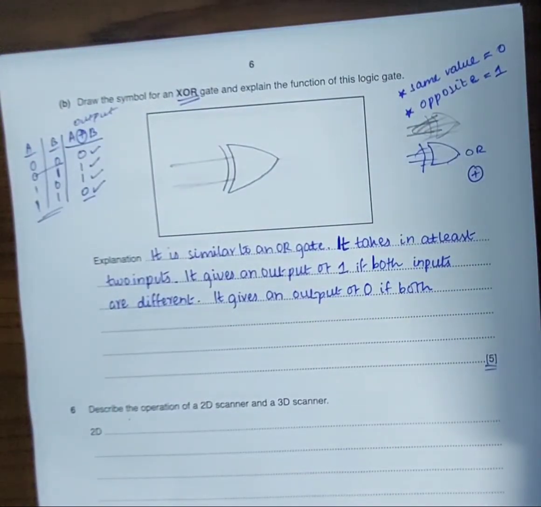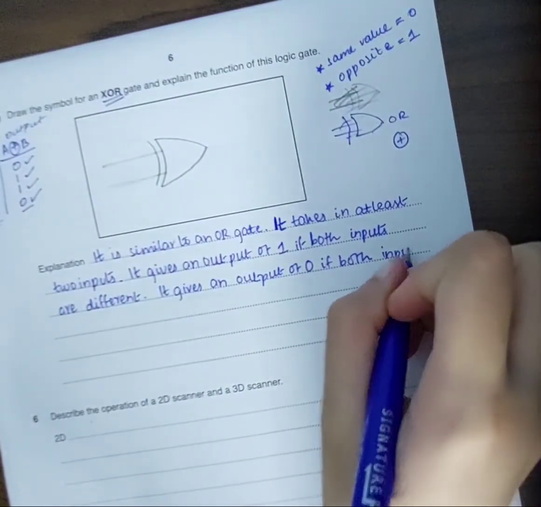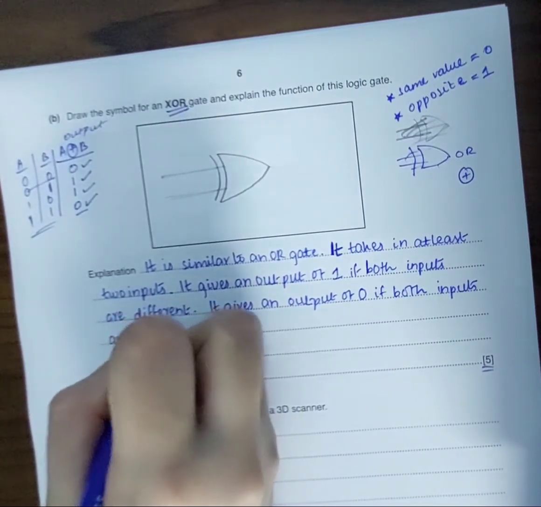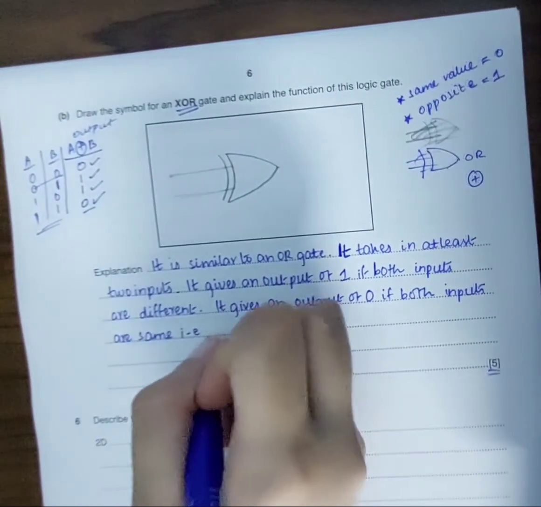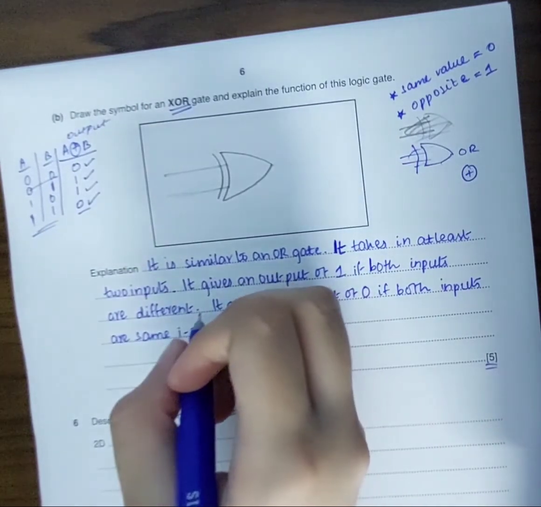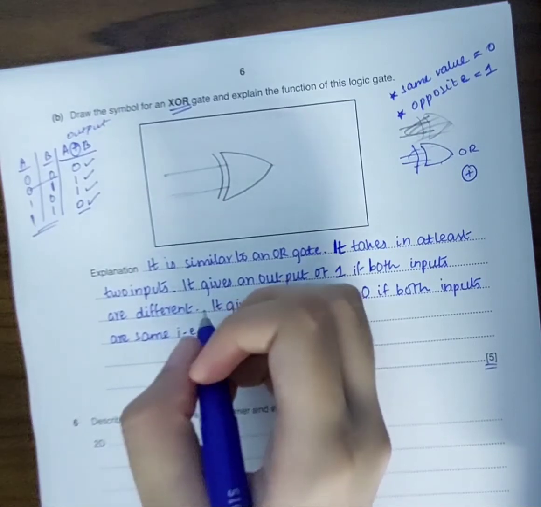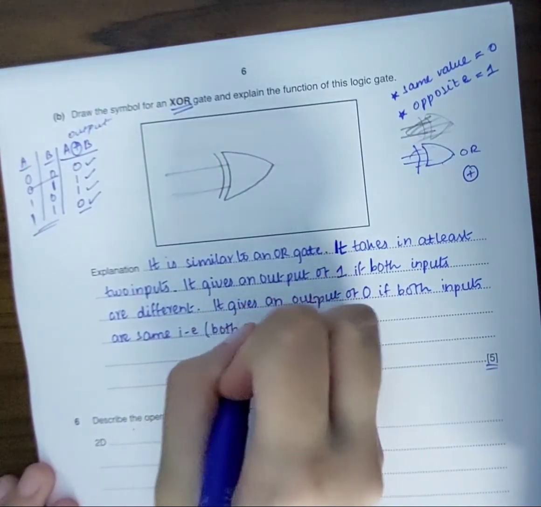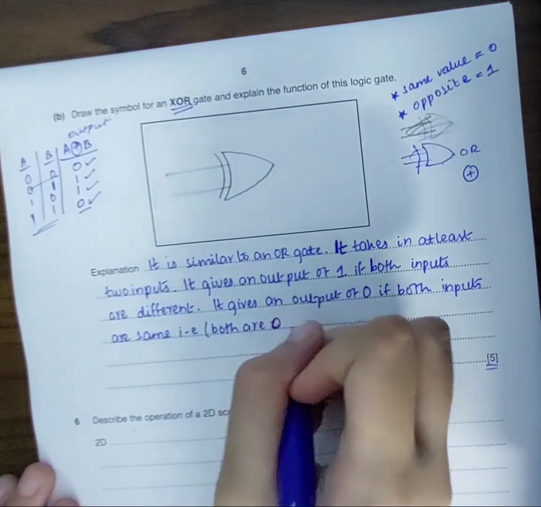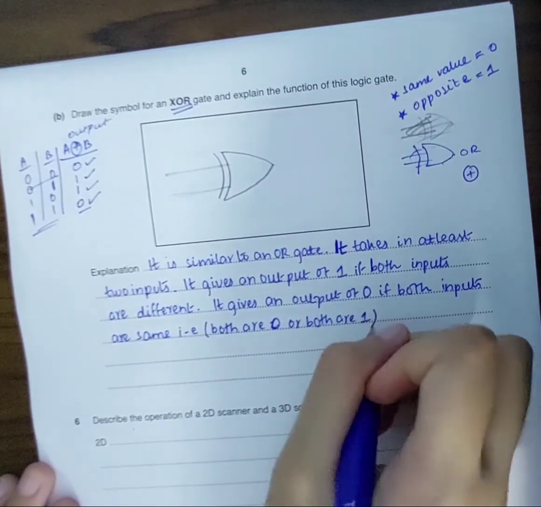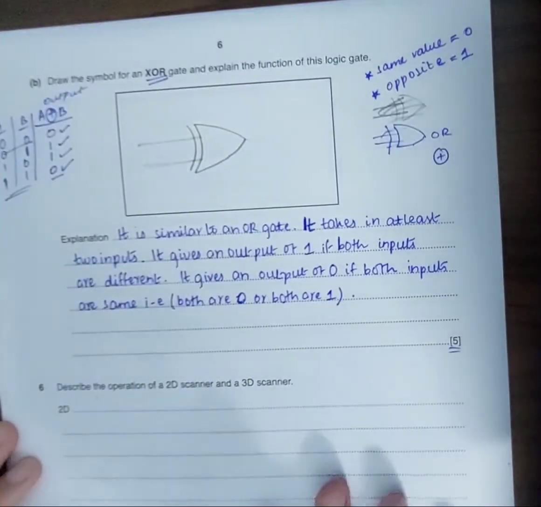If both inputs are same, that is both 0 or both 1. So I think I can get marked for it.